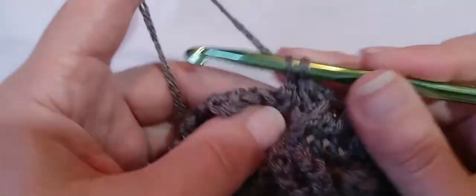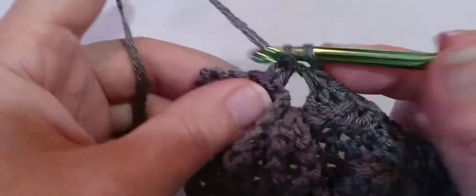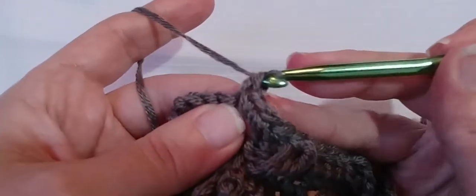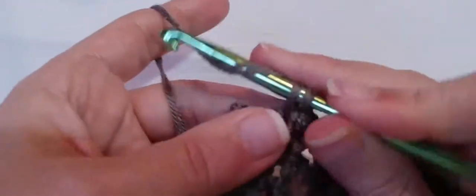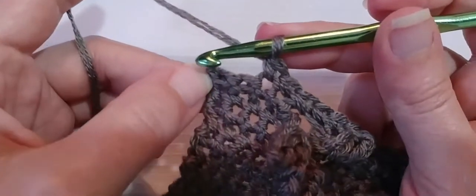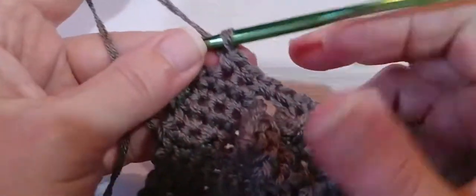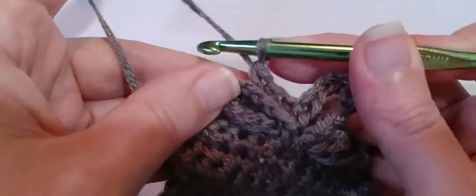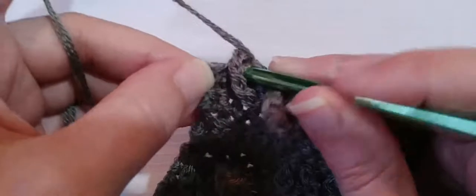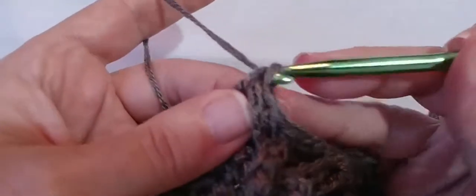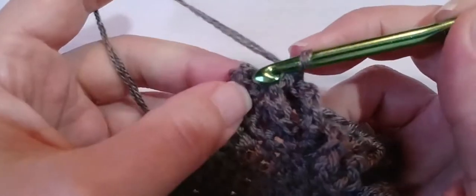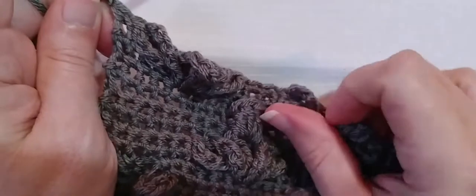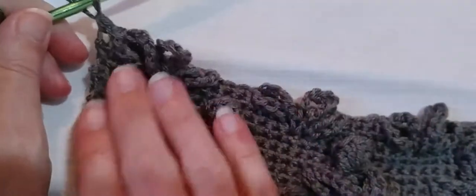1, 2, 3, 4, 5, and there are 2 stitches left. This next one we're going to use to anchor the left loop. With a single crochet, and then put 1 more single crochet in the row, and we are done with row 21. We've anchored our right and left loops.